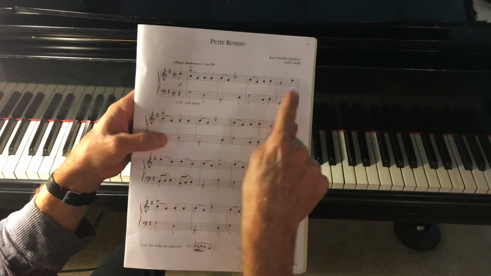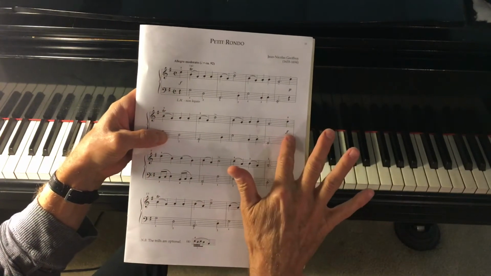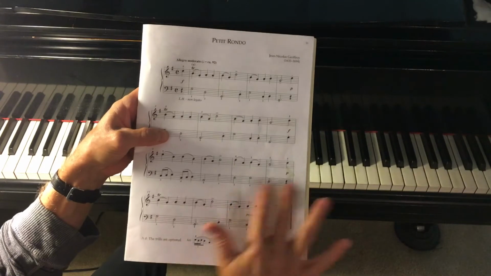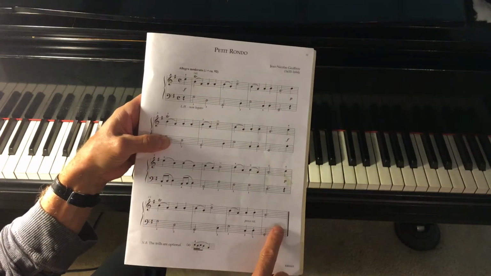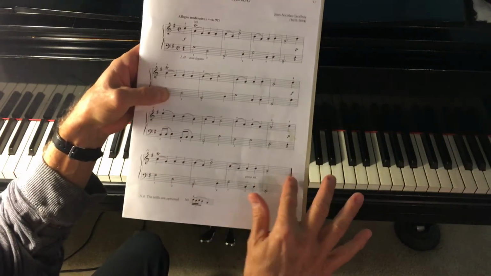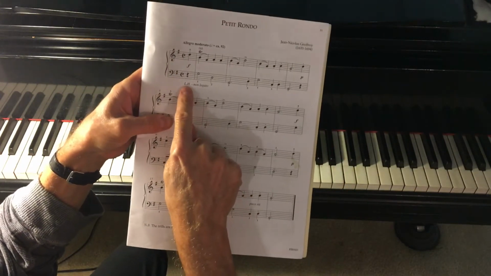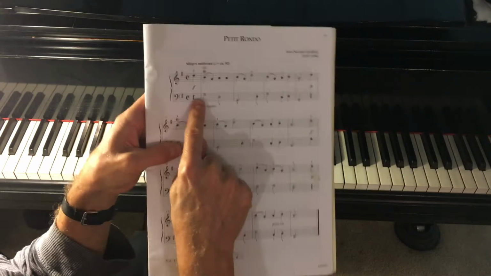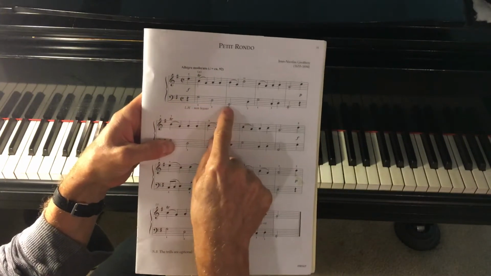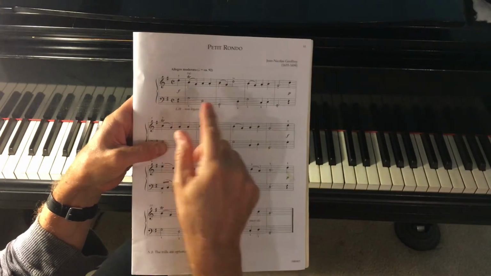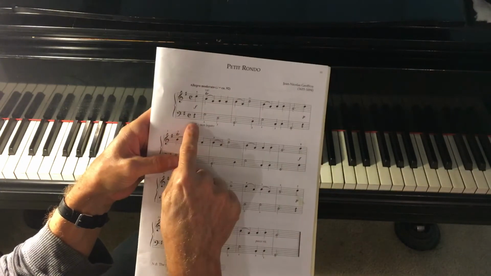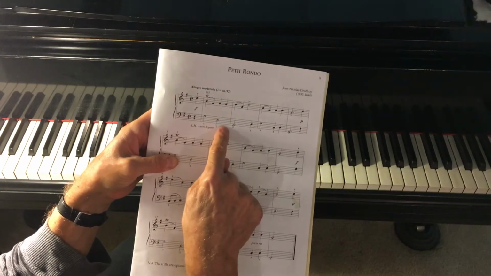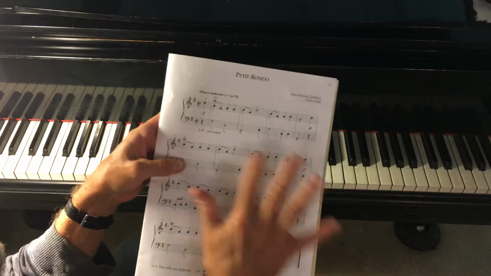So forte, piano, the B section in forte, and then it comes back in soft, the same theme of the A softly. Here you have a left hand non-legato. Generally speaking, in Baroque music, sometimes when you have non-stepwise movement in a voice, in this case the left hand, you play it non-legato. I wouldn't worry about that too much.